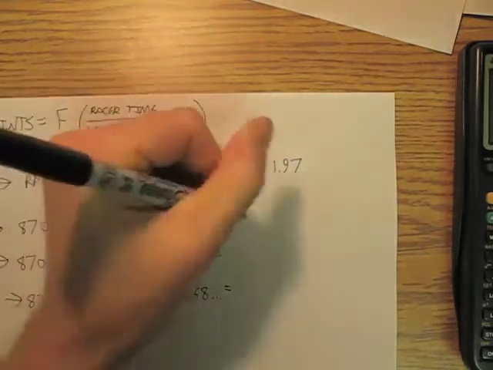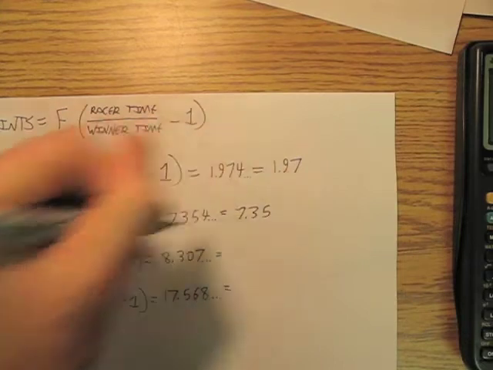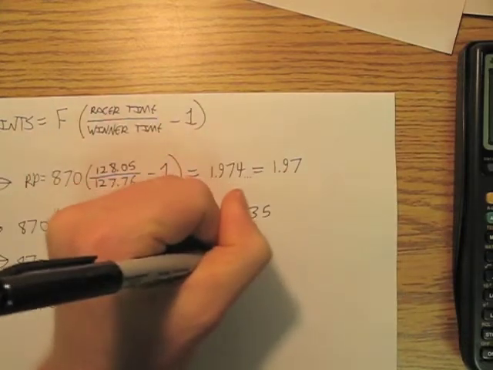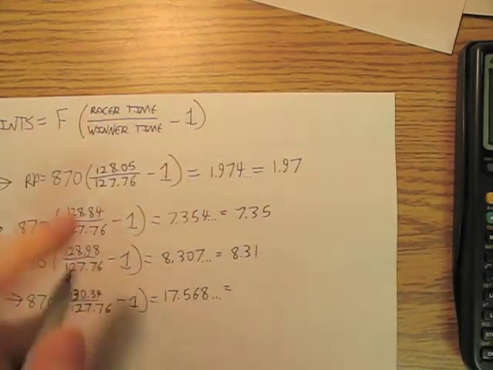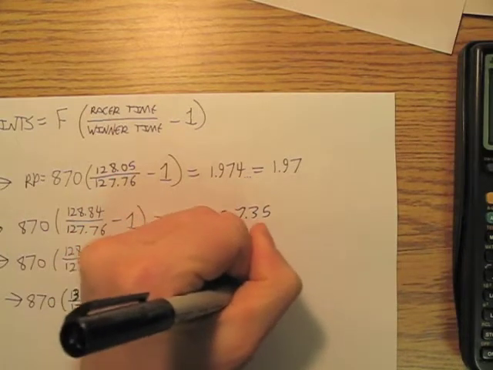So that rounds to 7.35, that rounds to 8.31, that rounds to 17.57.